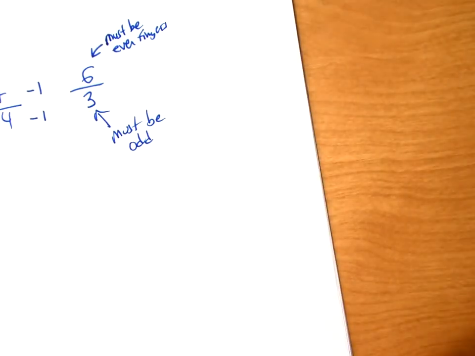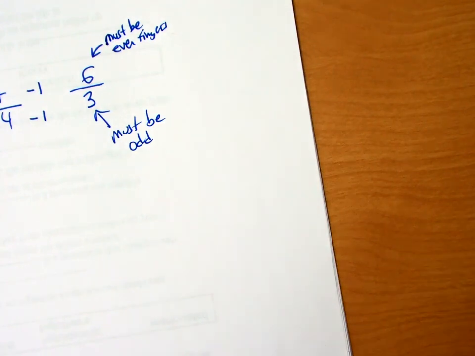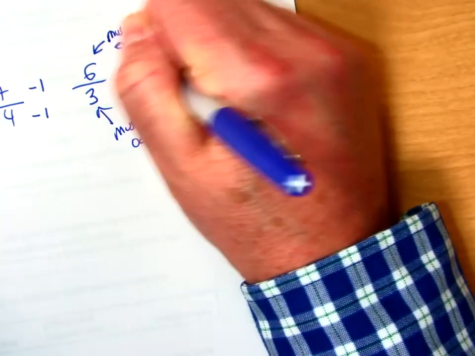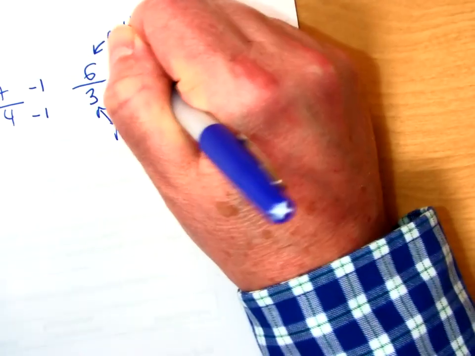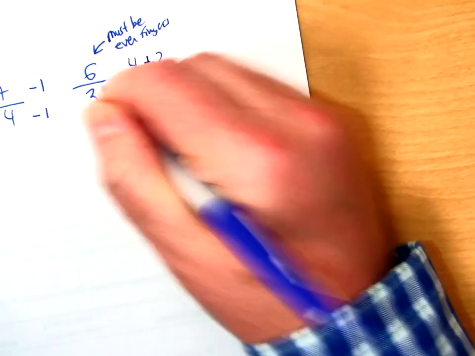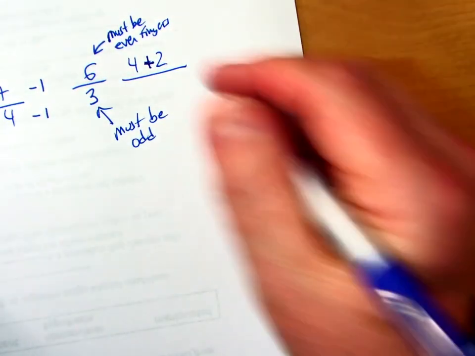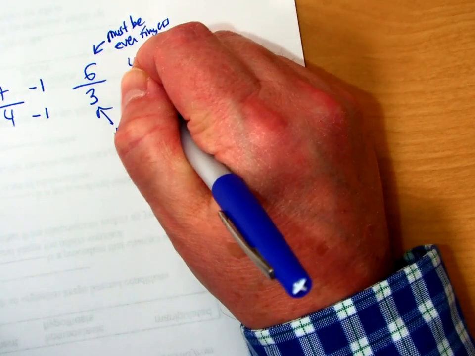So how can you get a combination adding up to 6? There's only one way: 4 plus 2. How do you get to 3? The only way you're going to get to 3 using 16, 8, 4, 2, or 1 is 2 and 1.